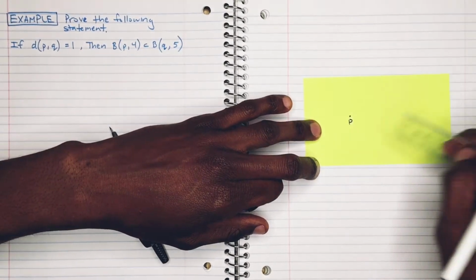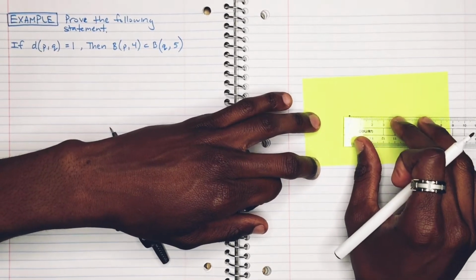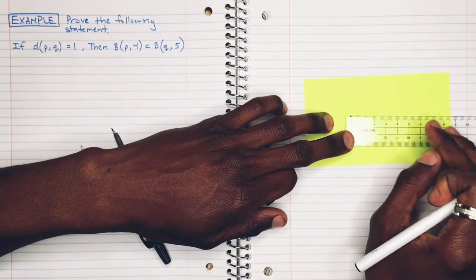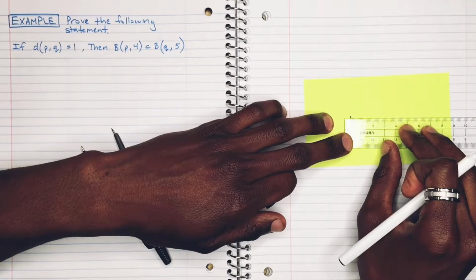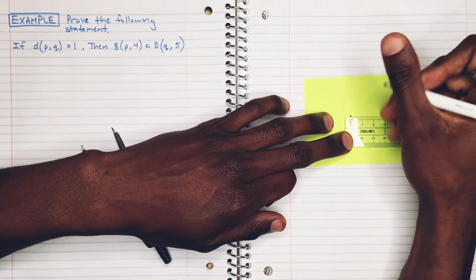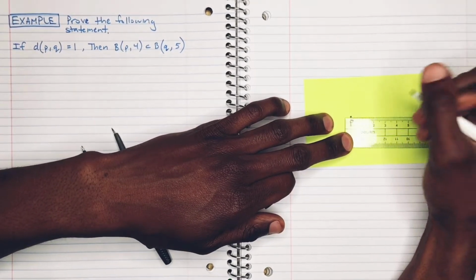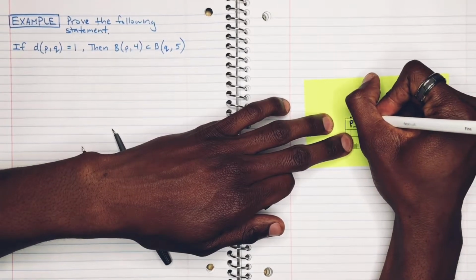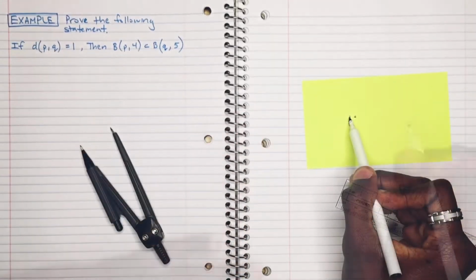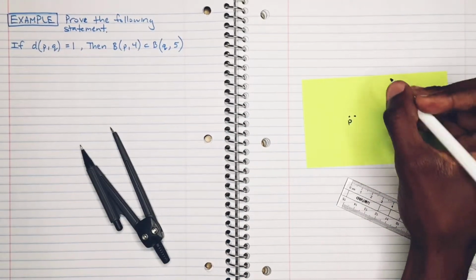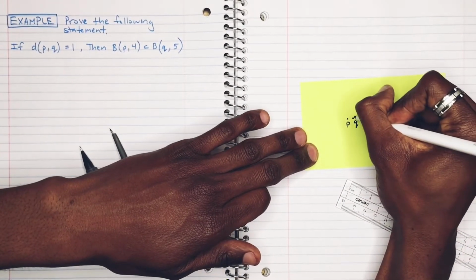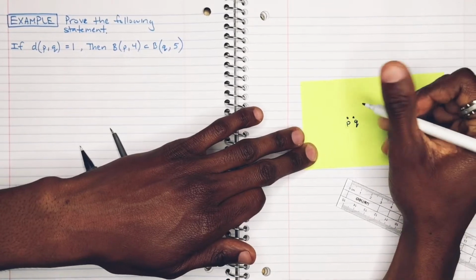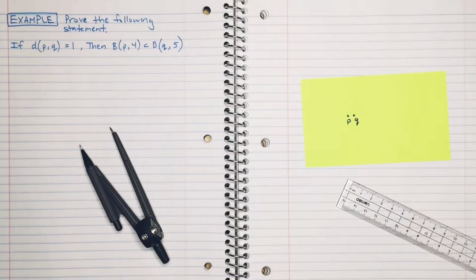So my measurements, I'm not going to go by exactly a centimeter or exactly an inch. I'm going to go by half of a centimeter, just to make sure that it's going to fit on this note card. So we'll say from here to here. Okay. Let's say that's 1. This point is P. This point is Q. Okay. And that distance is, we're going to say that's just 1.